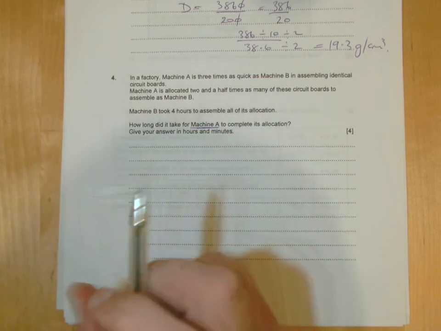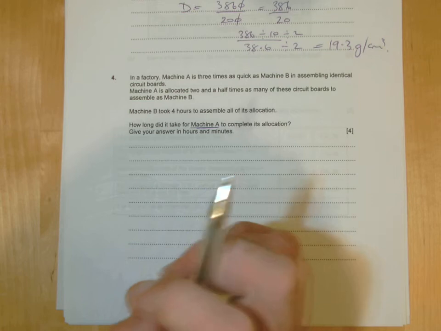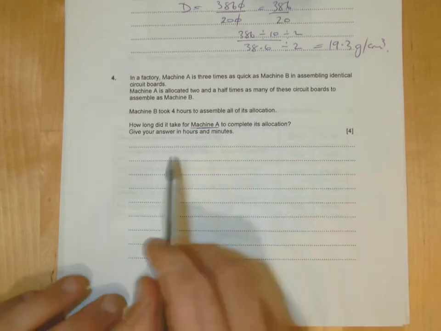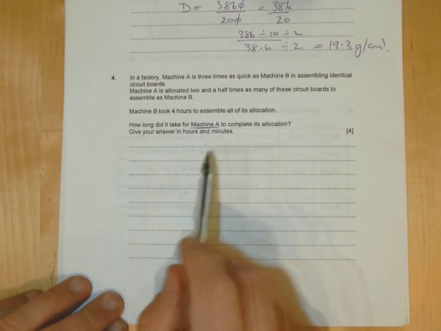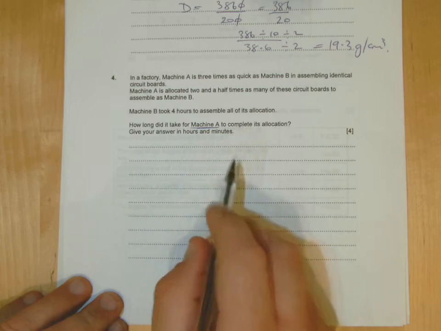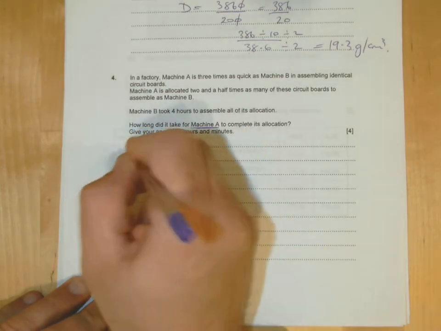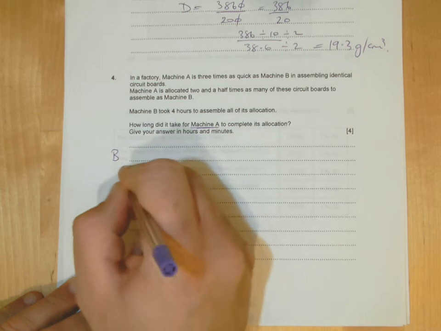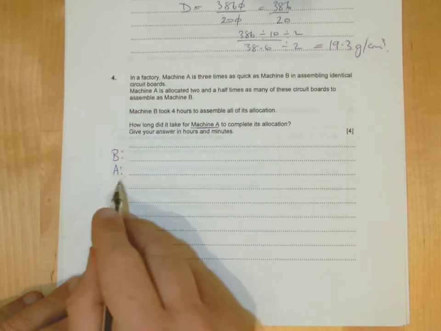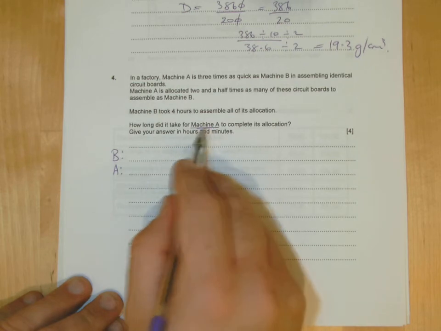So here we're comparing two machines, and they give you conditions for machine A and B, and we need to see the relationship between them. So there's direct and inverse proportion going on here. We need to set up the conditions. It's talking about how long machine A took to complete its allocation, so I would list out the conditions for B here, and then list out the conditions for machine A here. I've put A at the bottom because we want to work out A, don't we?